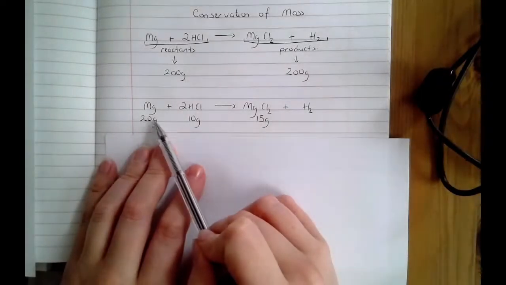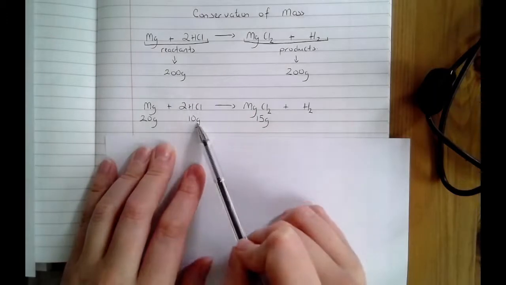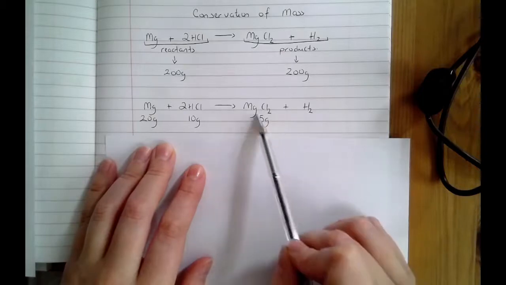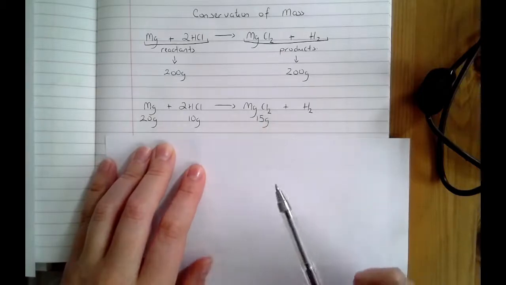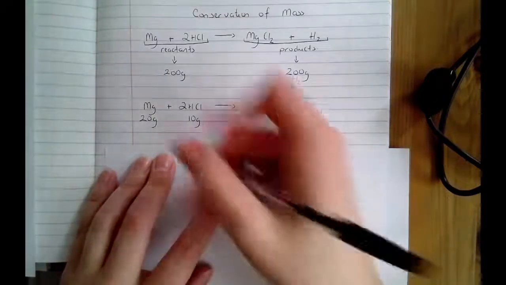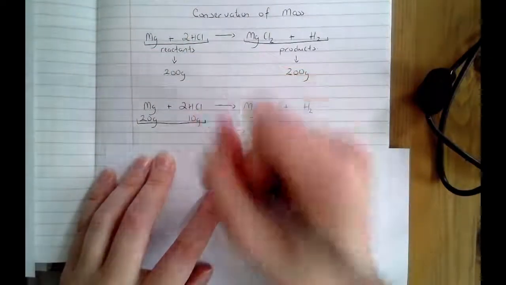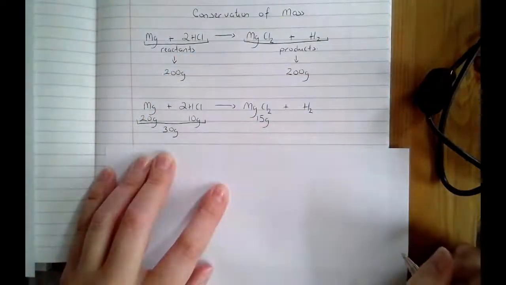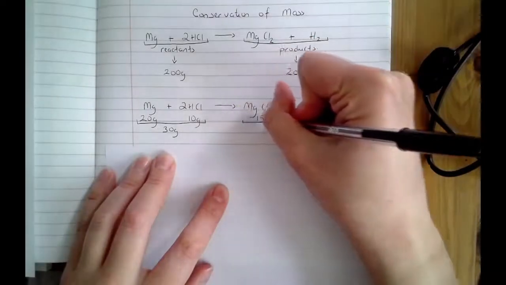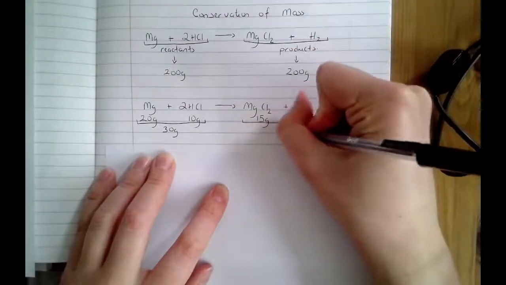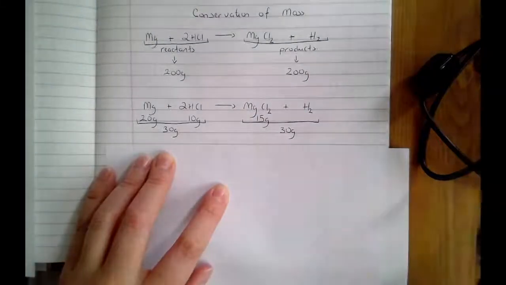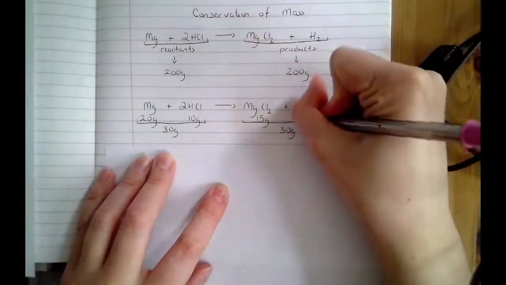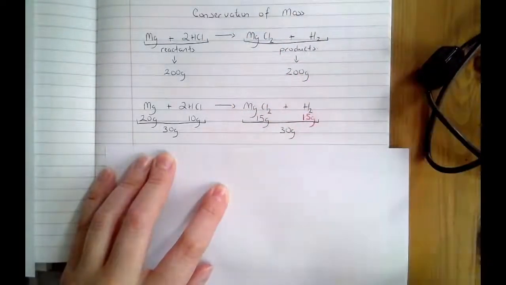Just say I reacted 20 grams of magnesium with 10 grams of hydrochloric acid. You're told in the question that you formed 15 grams of magnesium chloride and they want to know how much hydrogen you formed. Well, if I add the mass of my reactants, I will see that the total mass of my reactants is 30 grams. I know that if I've got 30 grams of reactants, then I must have 30 grams of products. I've got 15 of magnesium chloride. That must mean I also have 15 of hydrogen.